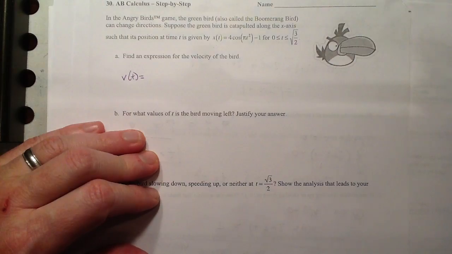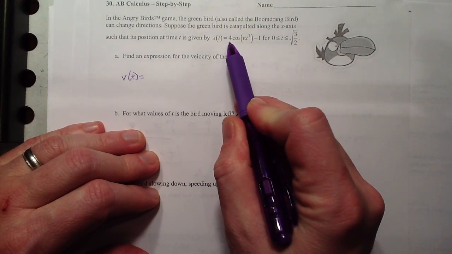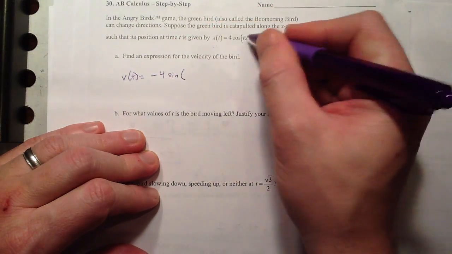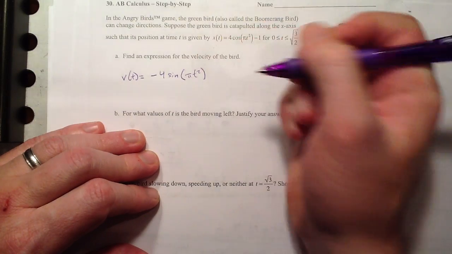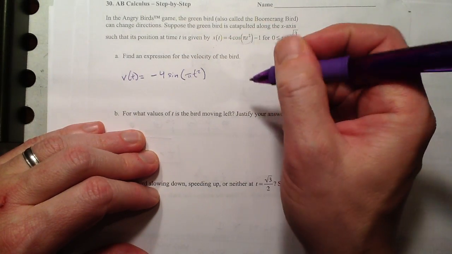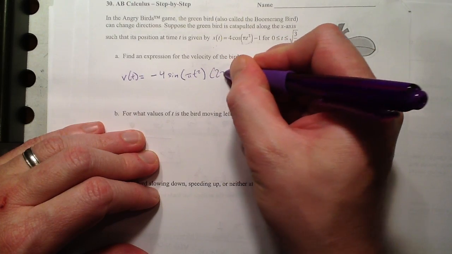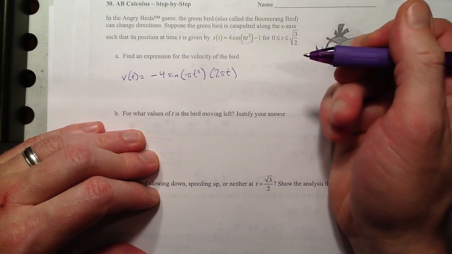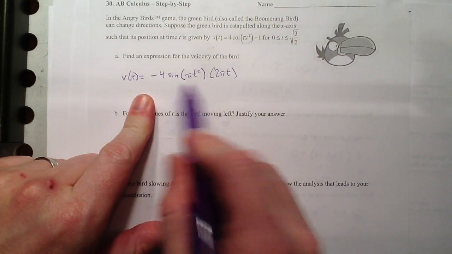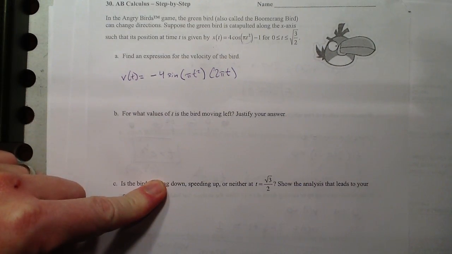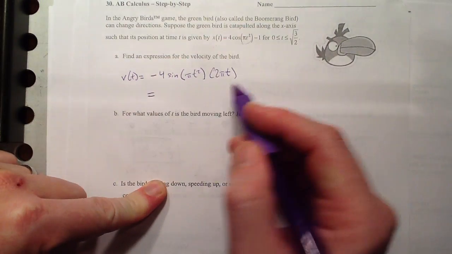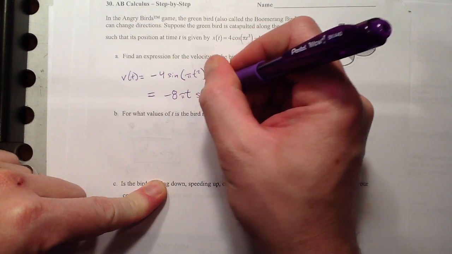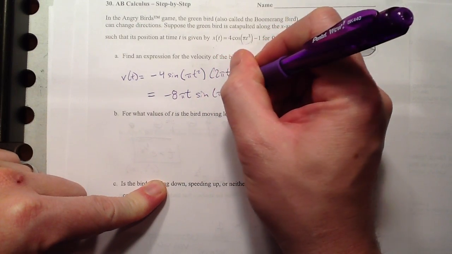So velocity is, let's see, the derivative of 4 times cosine of something is negative 4 times the sine of whatever, pi t squared, times the derivative of what's inside, which would be 2 pi t, right? Pi is just a number. And the derivative of 1 is 0. Okay, so there's my expression for velocity. I suppose you could simplify, bring that out to the front. There would be, what, negative 8 pi t times the sine of pi t squared.